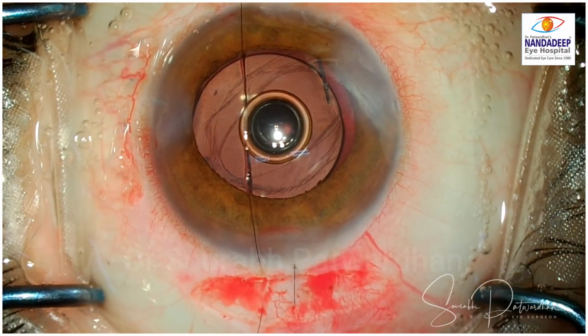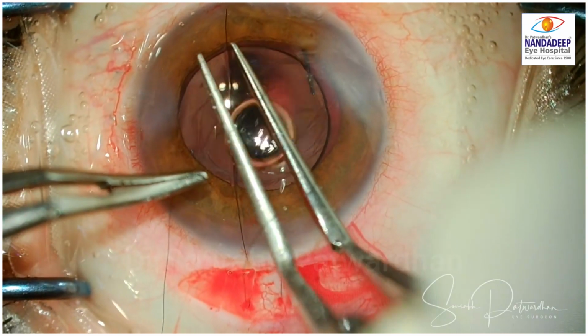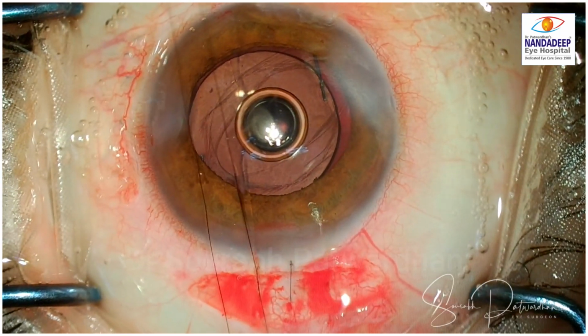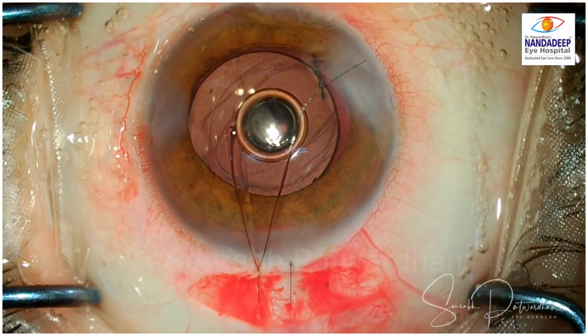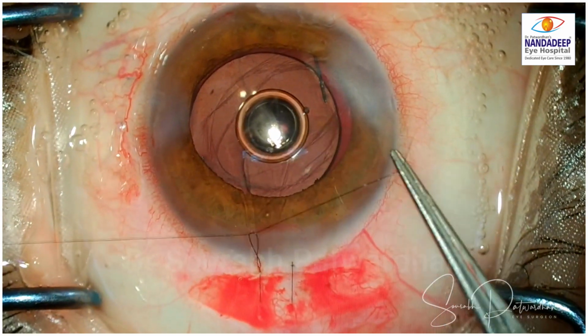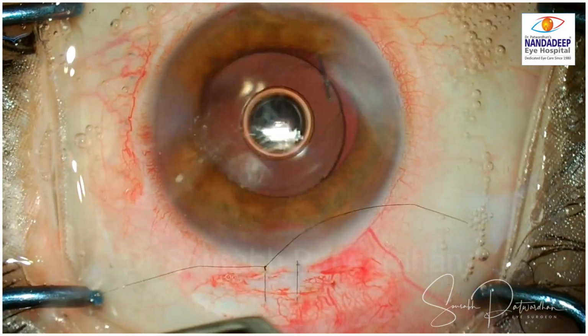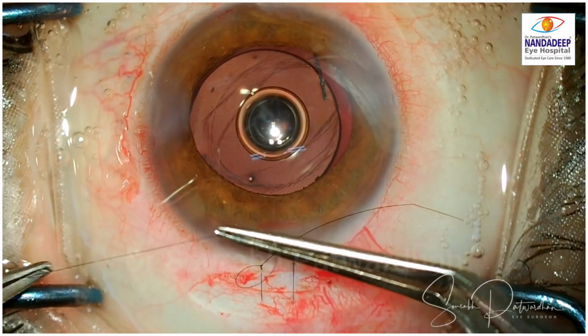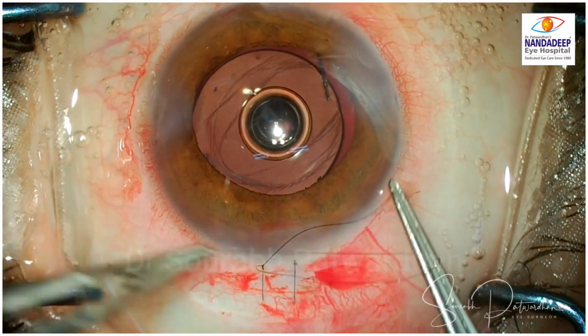The wound is sutured with not so tight sutures, just to avoid any gap, as this is a partially vitrectomized eye, so we don't want any AC collapse in the post-operative period. These sutures are buried into the sclera and the wound is closed.